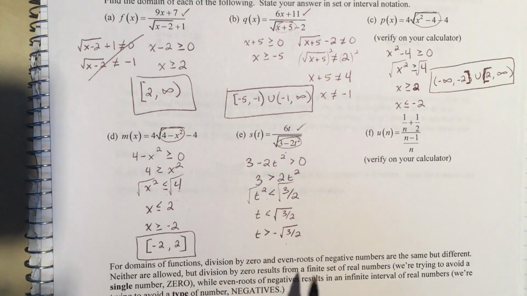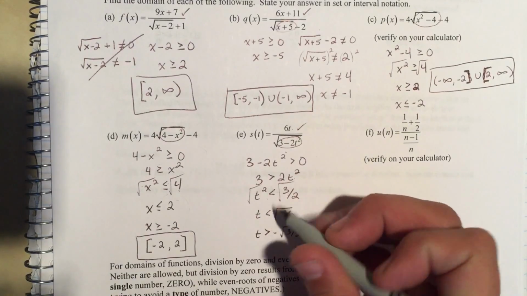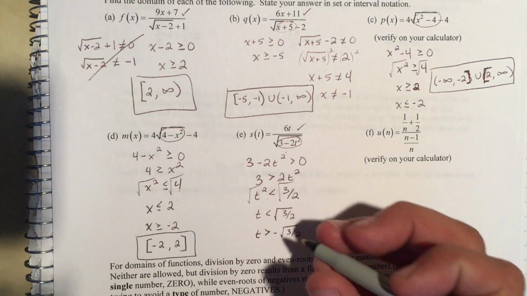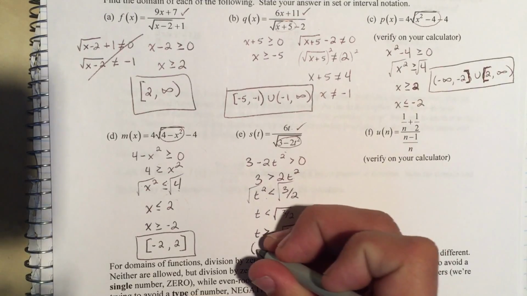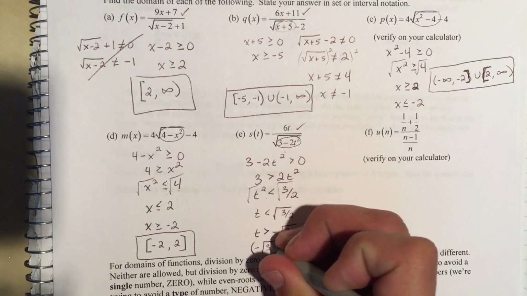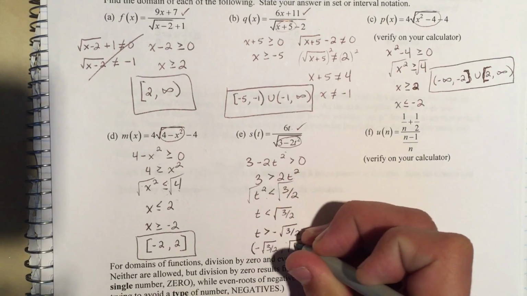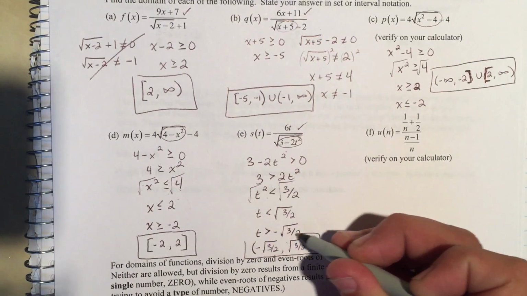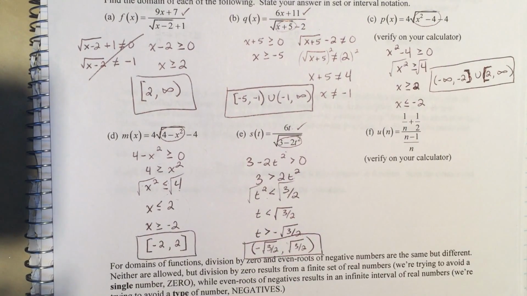So it's again the area in between. But it's not or equal to because it's the denominator without any sort of addition or subtraction, right? So this is the area between. So this is negative square root of 3/2 to positive square root of 3/2. Because it's the area between, okay?